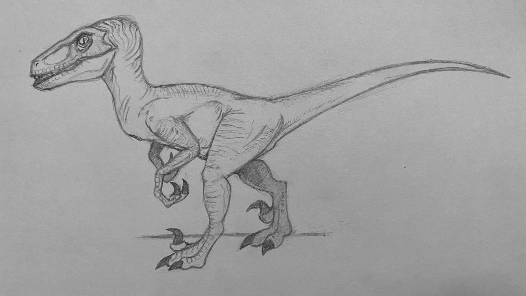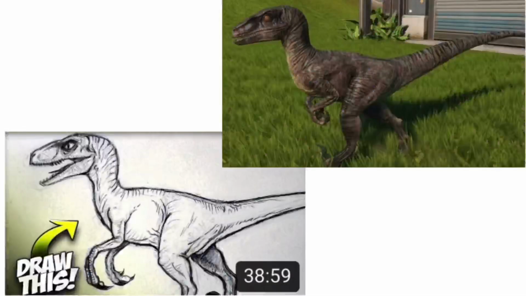From Jurassic World Evolution. So without further ado, let's get right into it. My two references for this particular drawing were this Velociraptor from Jurassic World Evolution and this drawing that Beanie Draws recently did. So keep that in mind as we're drawing this dinosaur.